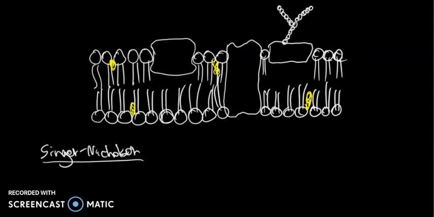The main technique that proved this was called fluorescent antibody tagging. This just involved giving membrane proteins different colored antibodies so that they'd be different stains. And after a while, they found that these colors would mix, suggesting that these membrane proteins were able to move laterally across the cell membrane, suggesting that it's fluid, going against the Davson-Danielli model.